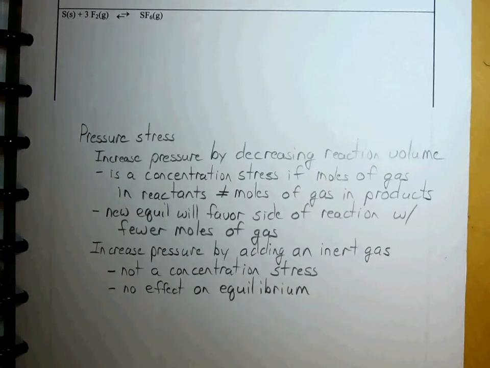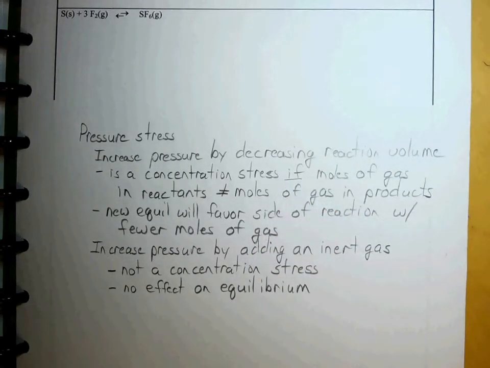If that is done, this is a concentration stress, and there will be a response from the system if the moles of gas in the reactants is not equal to the moles of gas in the products. In that case, an increase in pressure by decreasing reaction volume will cause a new equilibrium to form that will favor the side of the reaction with fewer moles of gas. Fewer moles of gas, less pressure, we're alleviating the pressure stress.